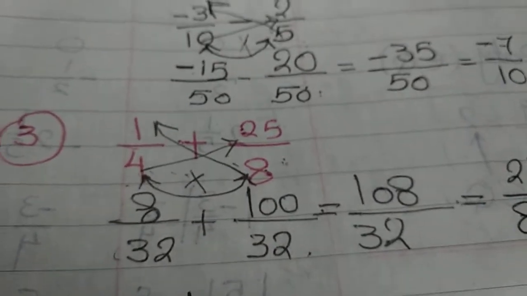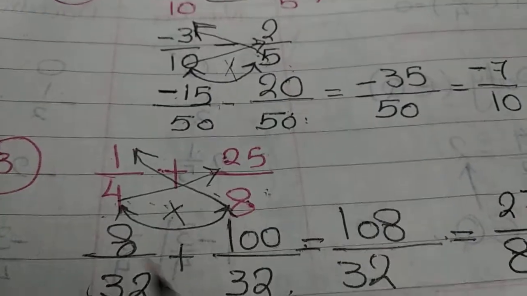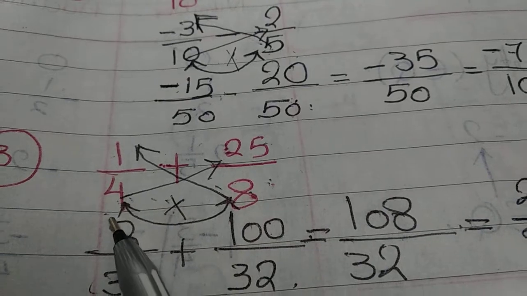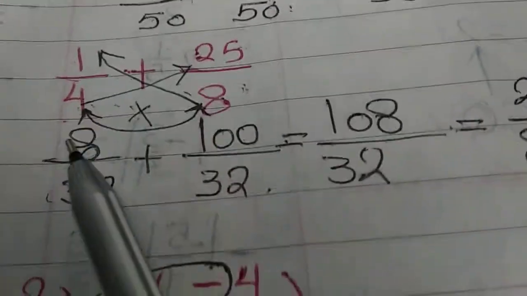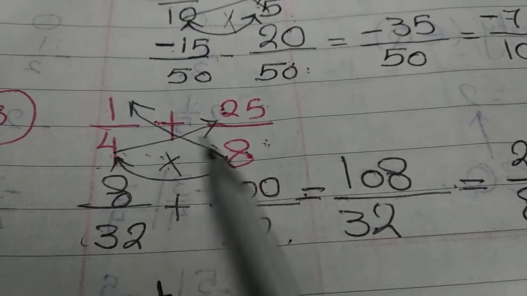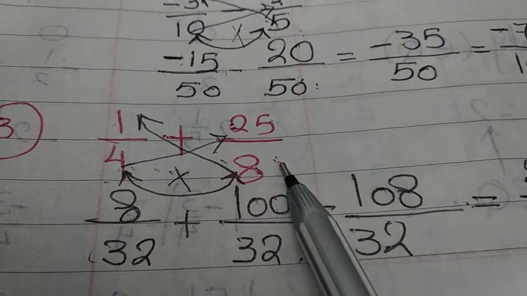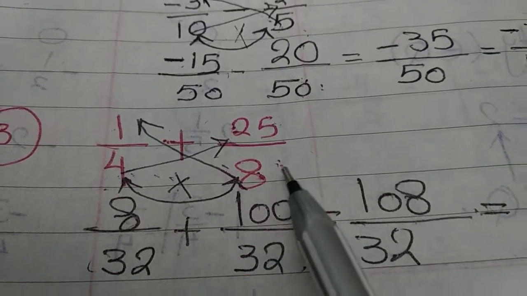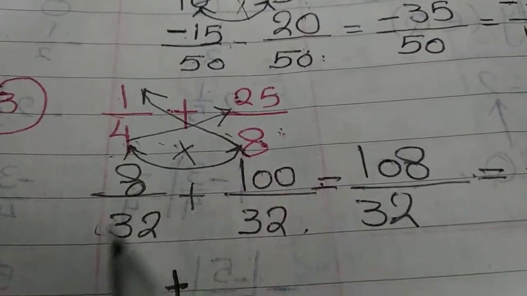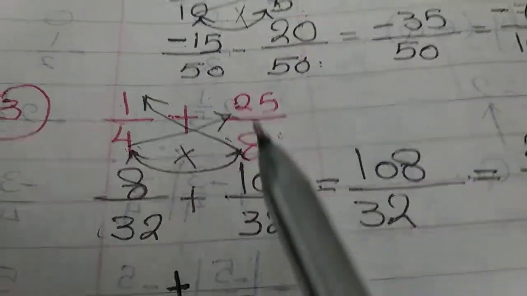Another example. If I have 1 over 4 plus 25 over 8. Here the denominators are not the same. I must find the common denominator. I can't add two rational numbers if the denominators are not the same. So I must find the common denominator by multiplying 4 by 8. 4 times 8 equals 32. And then make crisscross. Okay.